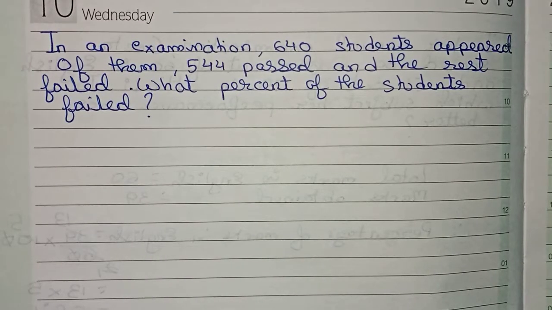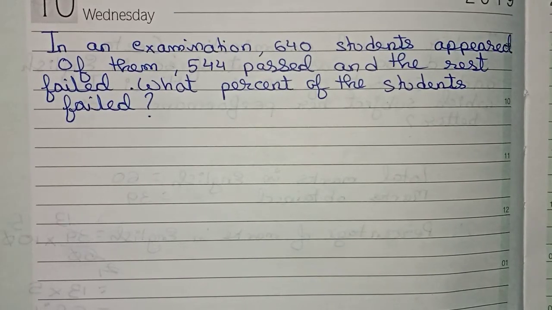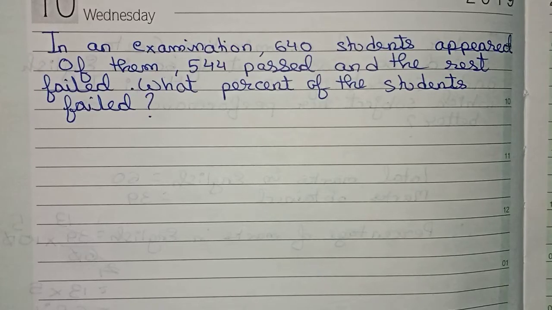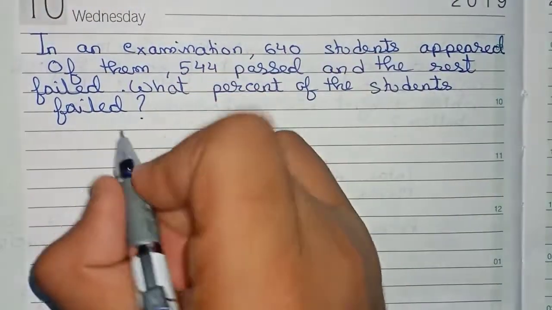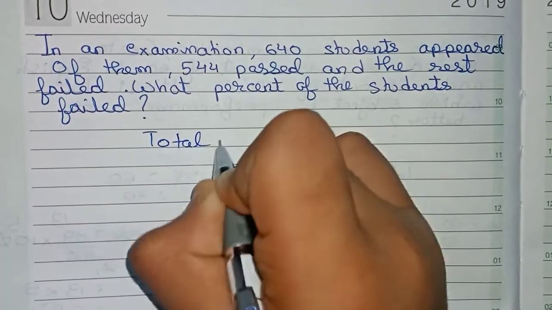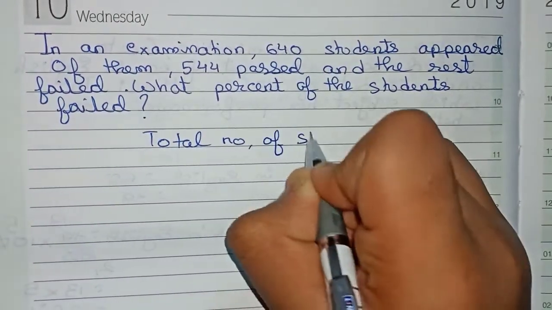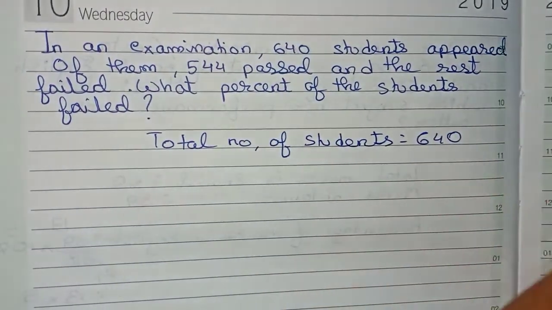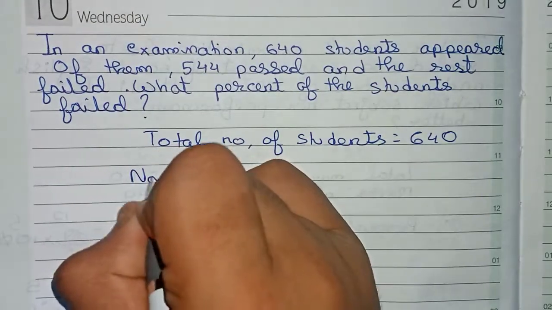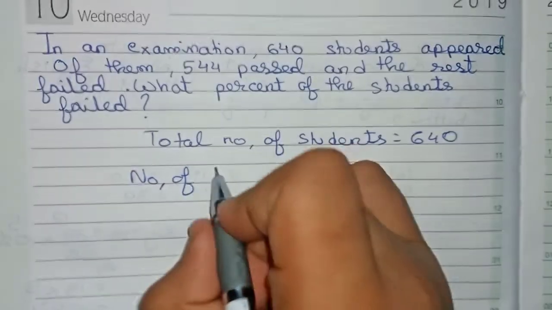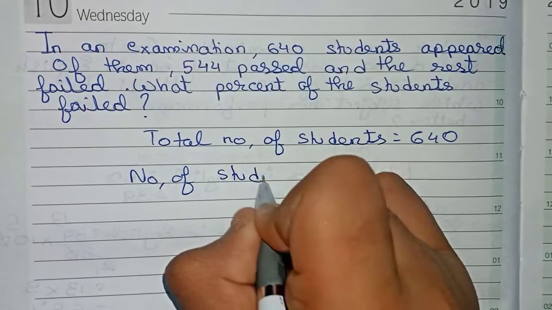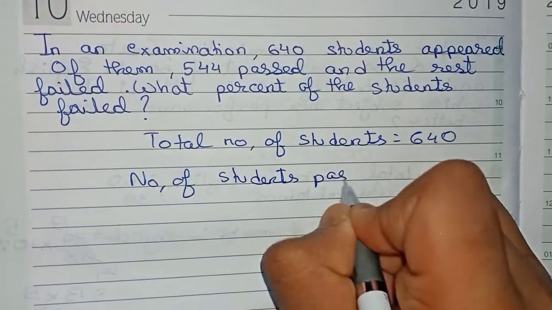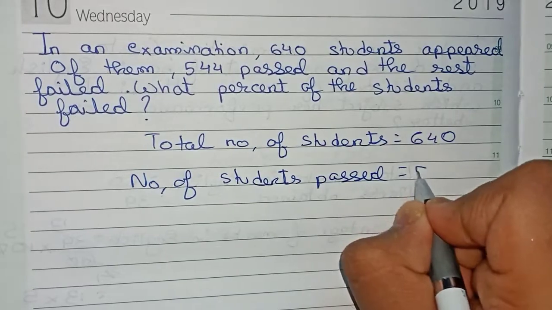Our next question is, in an examination 640 students appeared, of them 544 passed and the rest failed. What percent of students failed? So this is our question. First we write total number of students, that is equal to 640. Now I write the number of students passed first. So passed, it is given 544.